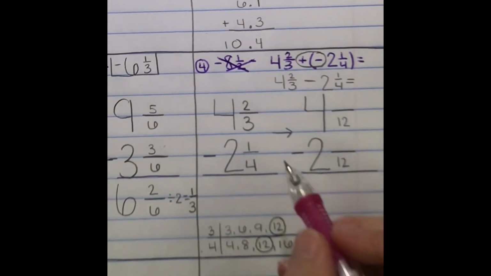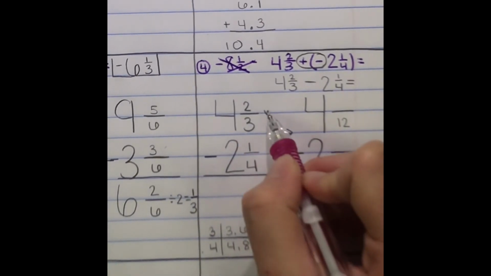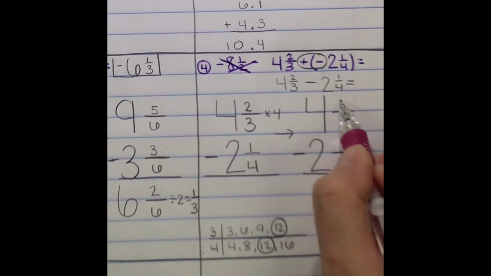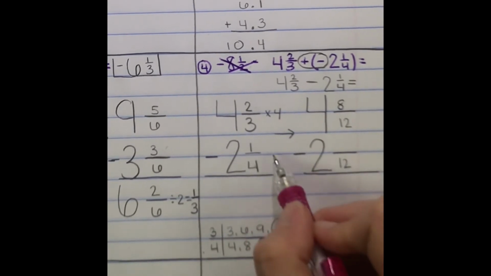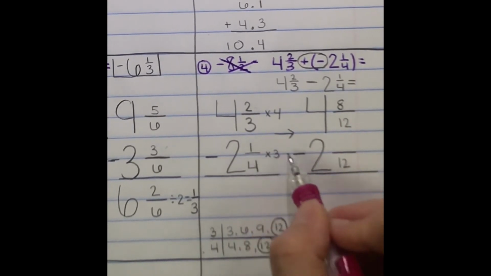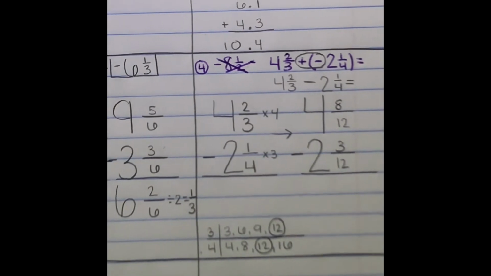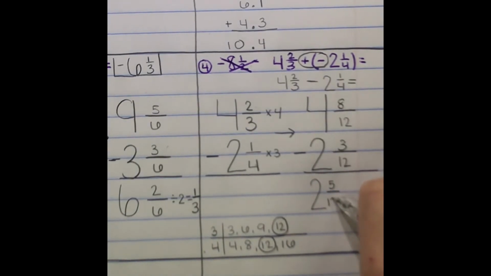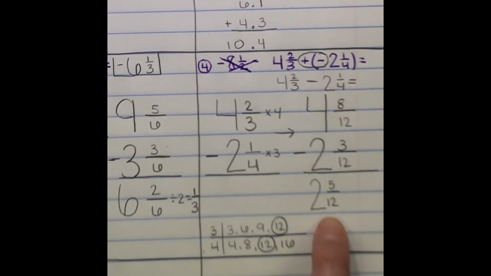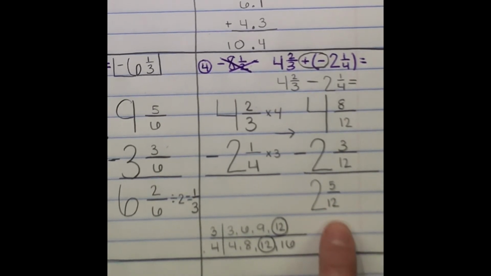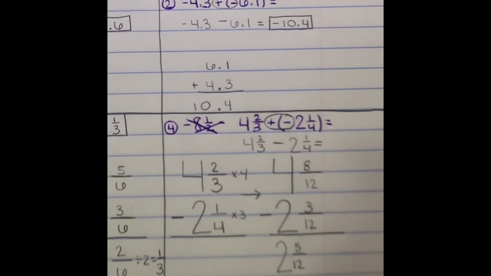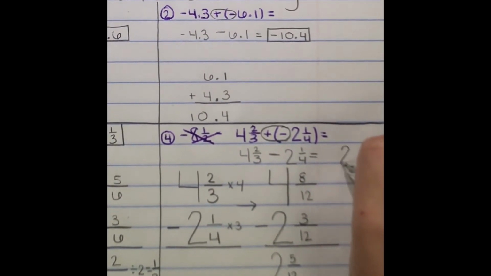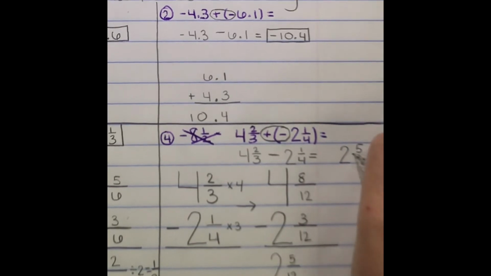Now I multiply. 3 times what is 12? 4. 2 times 4 is 8. 4 times what is 12? 3. 1 times 3 is 3. Now I can subtract. 4 minus 2. 8 minus 3. Denominator stays the same. Can I simplify these? No, because there's nothing that goes into 5 and 12 evenly. So going up here to my answer, I'm just going to write it right here. 2 5/12.